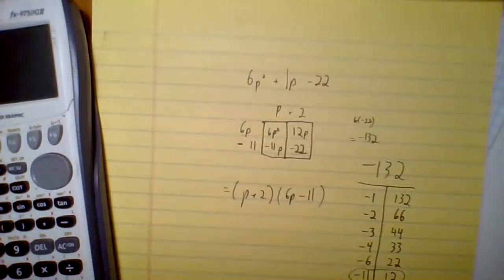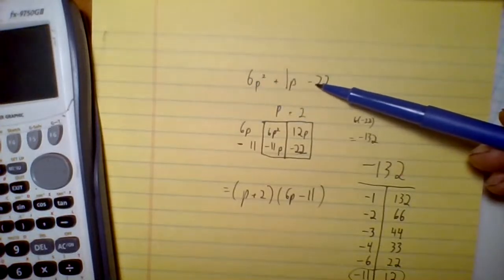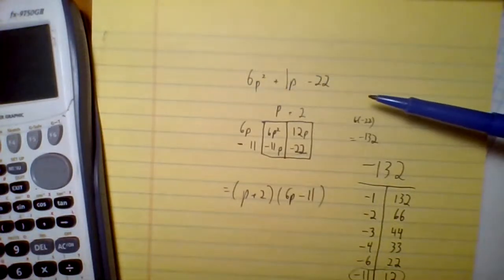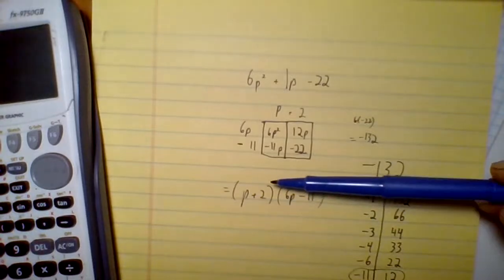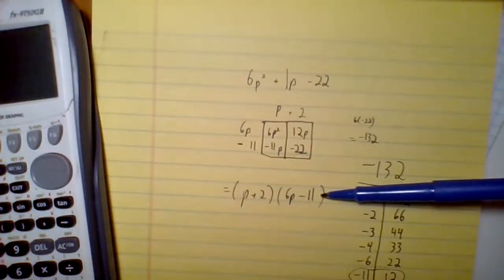And that's our goal on this thing. A little preview of one of the places we're headed, if you've hung in for this long. It'd be pretty hard to tell where something like that was equal to 0 because there are so many terms going on. But if we can get it factored out, we can find where P plus 2 equals 0 or where 6P minus 11 equals 0.